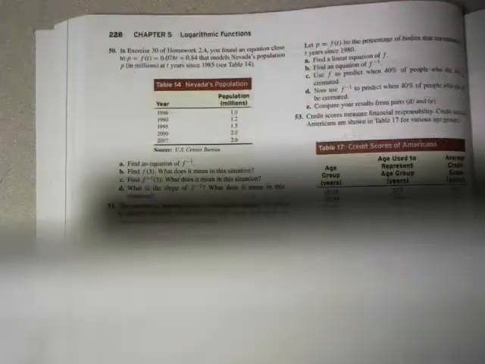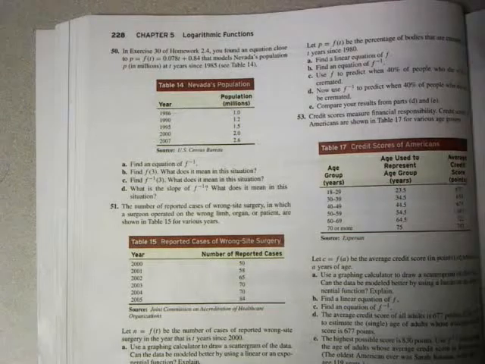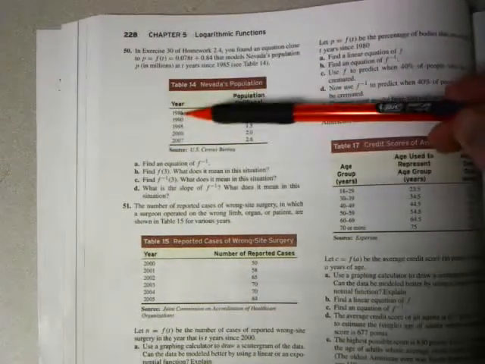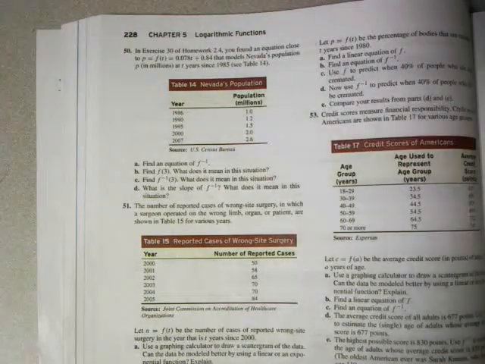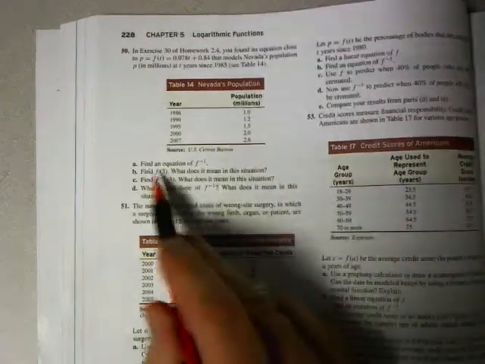And then, well, how did they find that? Of course, we've done this many times now. They type these numbers into L1, those numbers into L2, and use the calculator. Part A says, find an equation for the inverse.